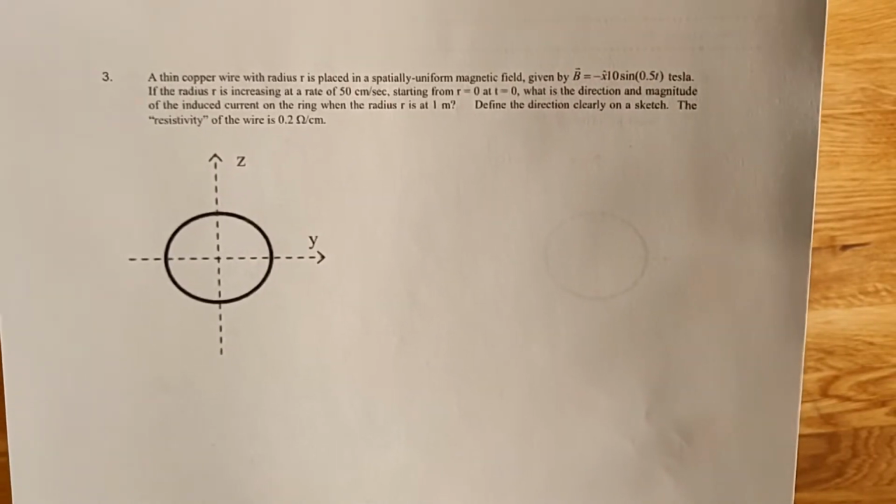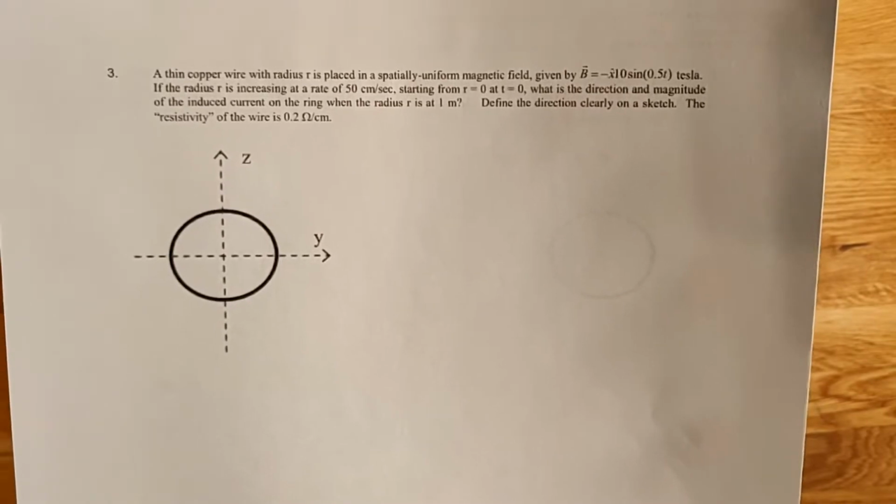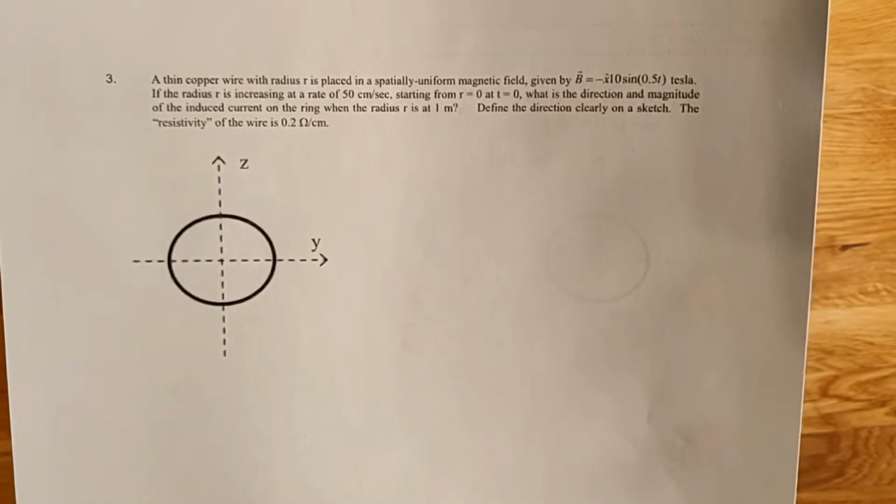Define the direction clearly on a sketch. The resistivity of the wire is 0.2 ohms per centimeter.